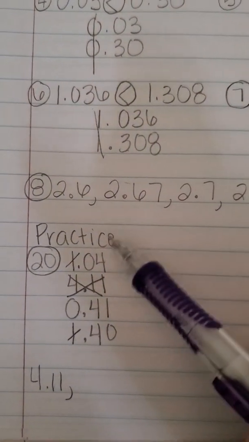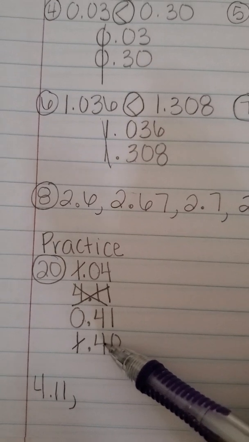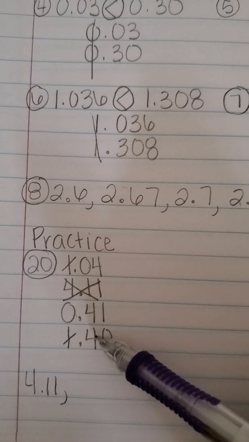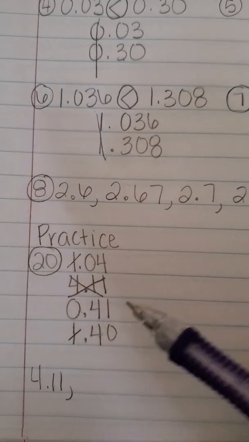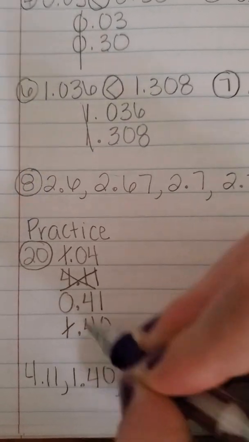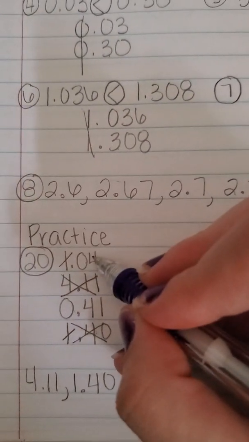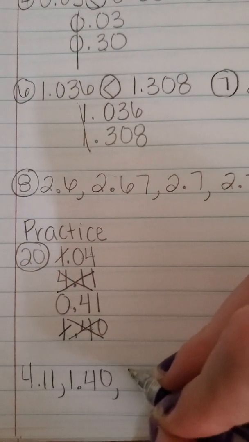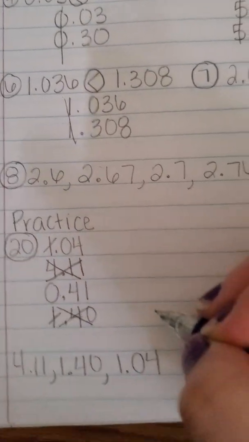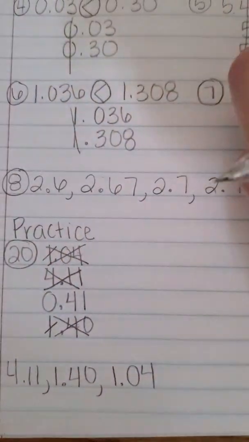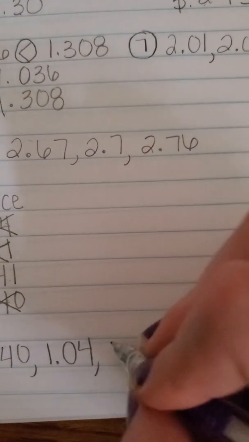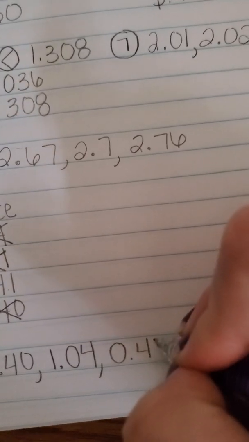So I'm going to compare the tenths with my 0 and my 4, and I'm looking for my next greatest number, which would be the 4. So I would write this whole decimal number next. 1 and 40 hundredths. Then I know this would be my next biggest number, 1 and 4 hundredths. And cross that out so I don't use it. And then this is my last number, and that would be my smallest of 41 hundredths.